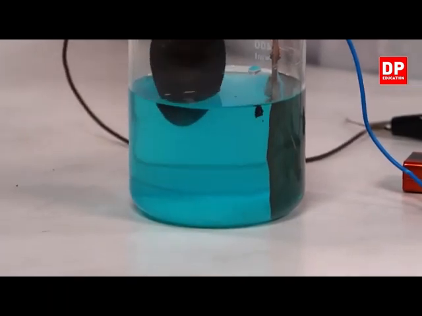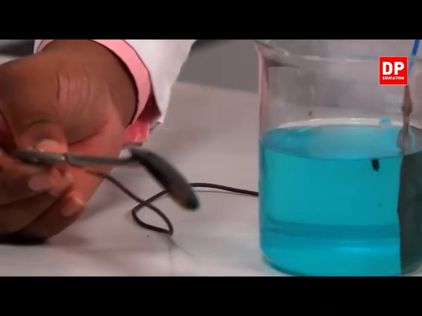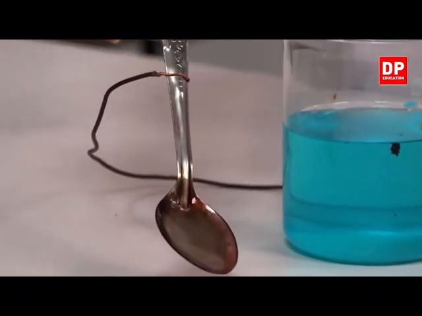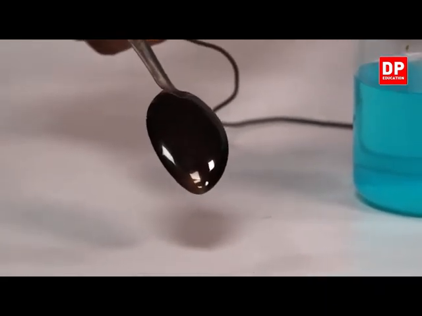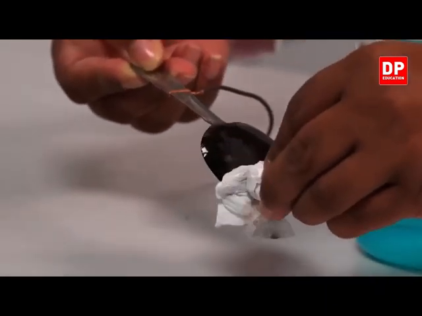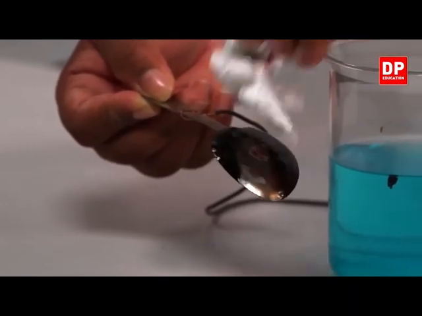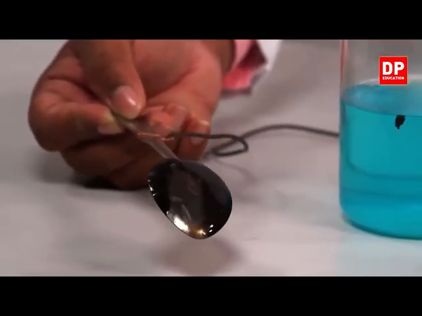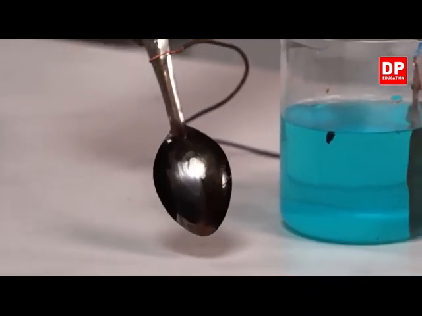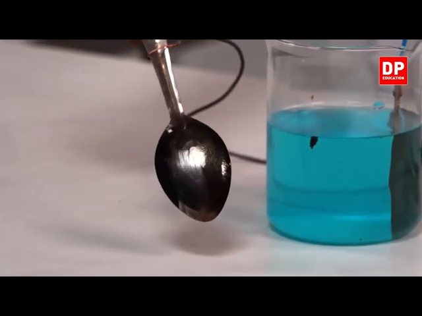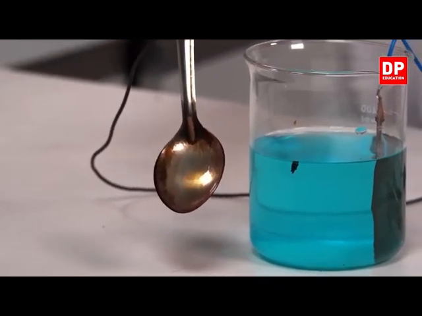Right, so I'm going to take it off and you can clearly observe once again there is copper around the spoon. See? I can remove it using this. So there is a clear stain. You can see it very clearly. There are two different colors.